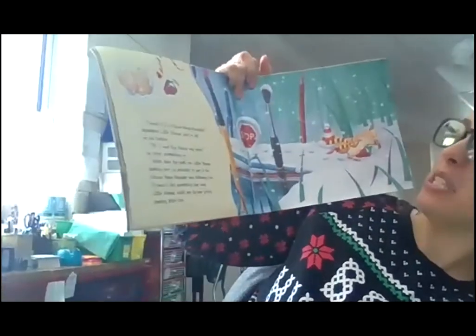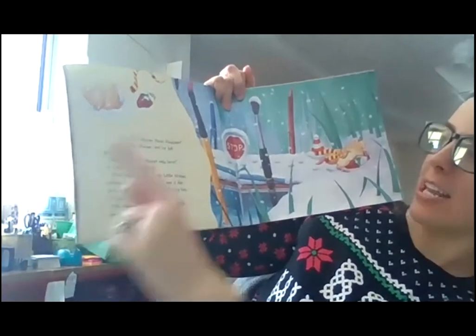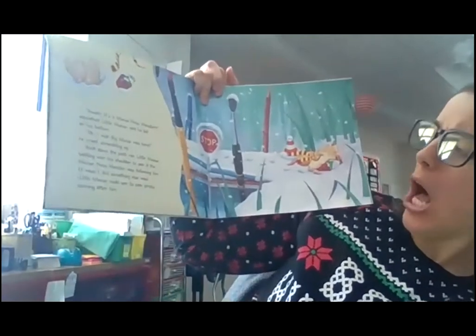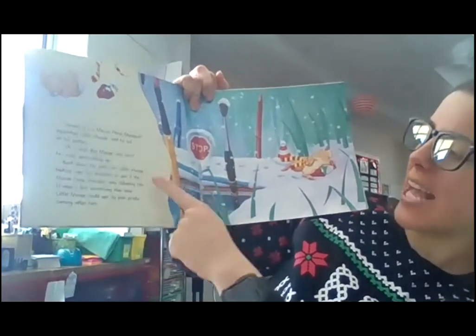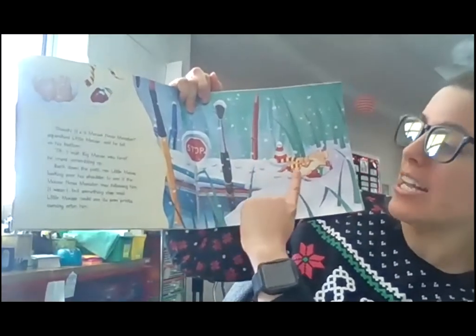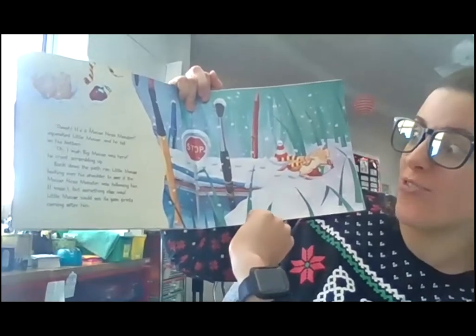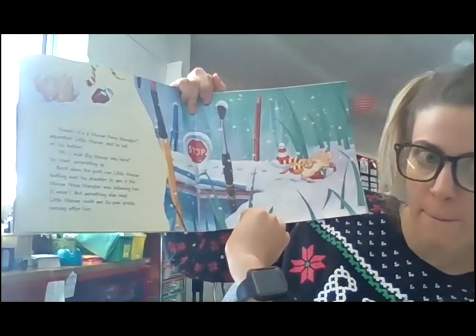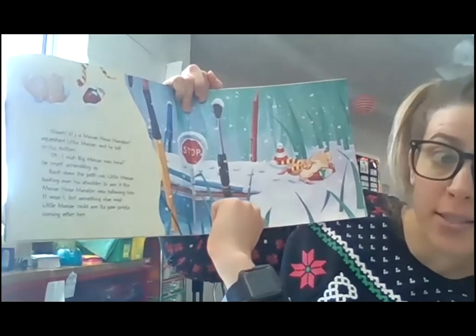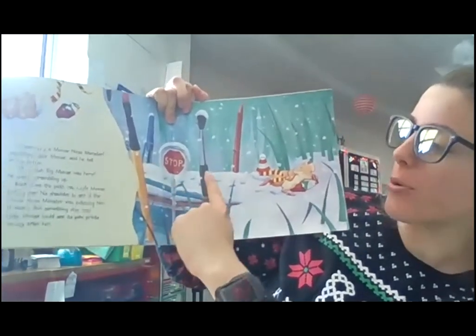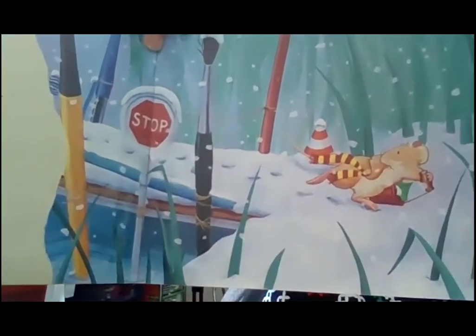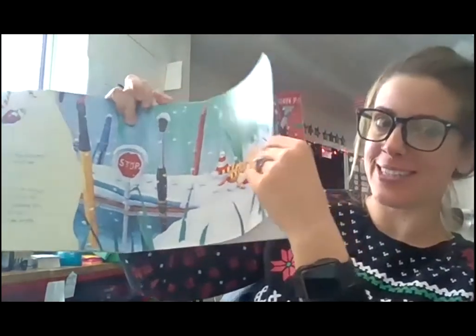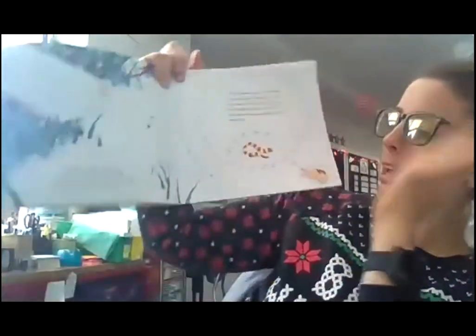Ah! It's a mouseness monster, squeaked Little Mouse, and he fell on his bottom. Oh, I wish Big Mouse was here, he cried, scrambling up. Back down the path ran Little Mouse, looking over his shoulder to see if the mouseness monster was following him. It wasn't, but something else was. Little Mouse saw its paw prints coming after him. Oh no, what do you think's following him? What are those paw prints from? I bet you know, but Little Mouse doesn't. Eek!